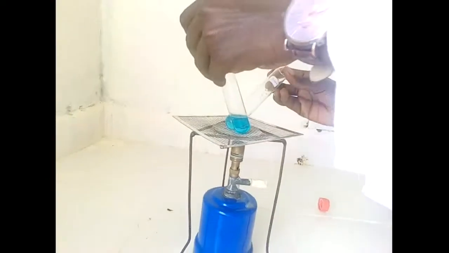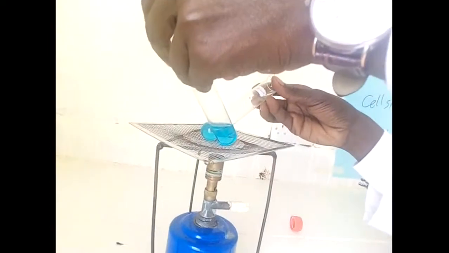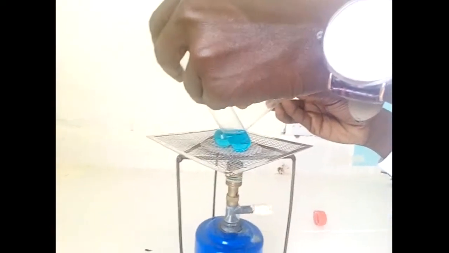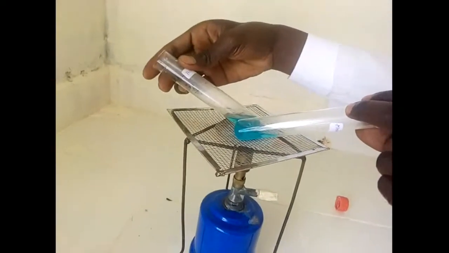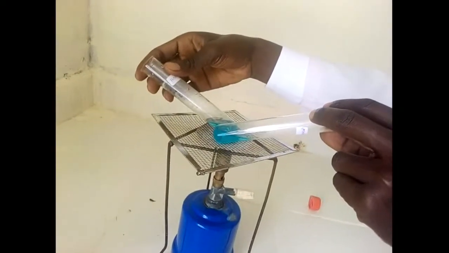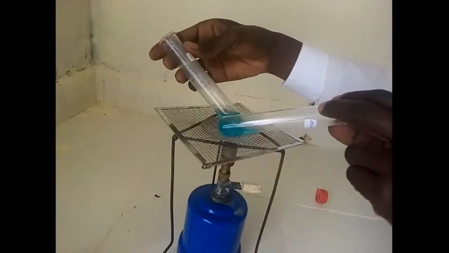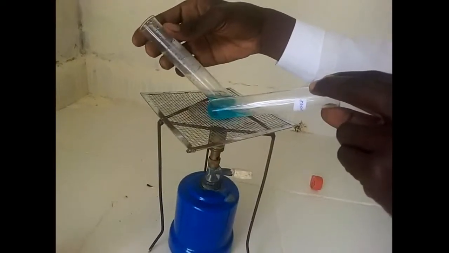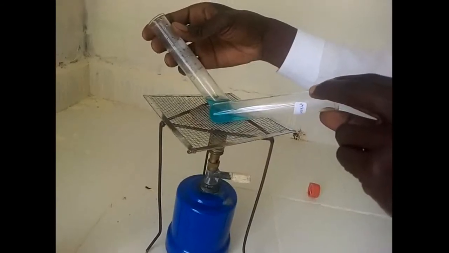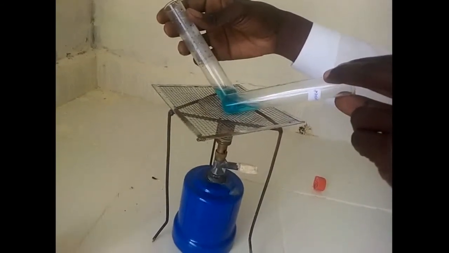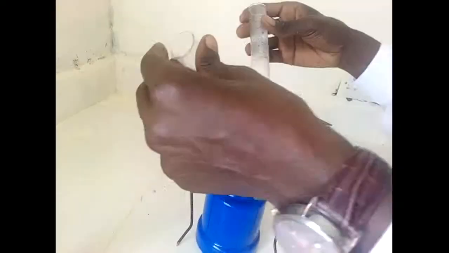Remember, one is going to give me a positive result, while the other will give a negative result. In case of a positive result, there should be a color change, which should start from the blue one, the current one, then it goes to yellow, then the color should change to orange, and finally brown. If we are able to observe such kind of color changes, then we are going to conclude.